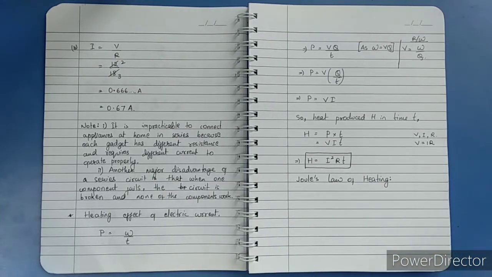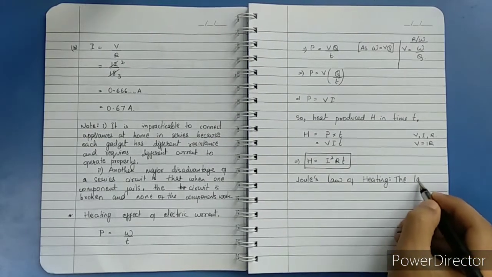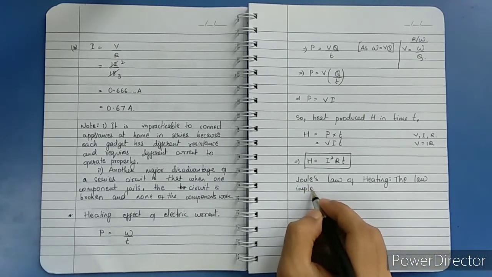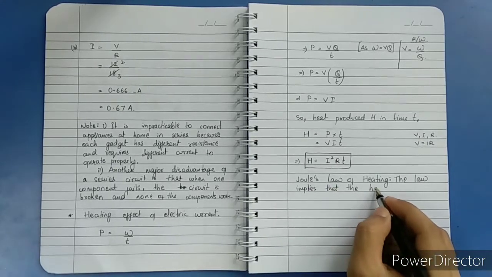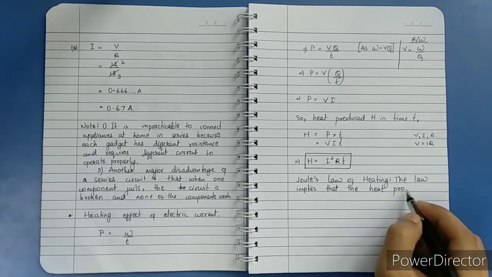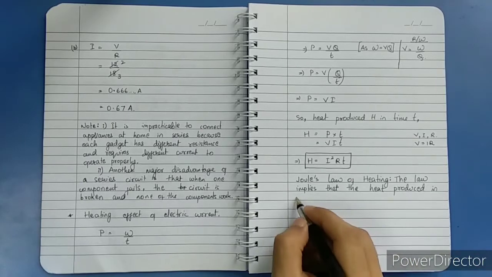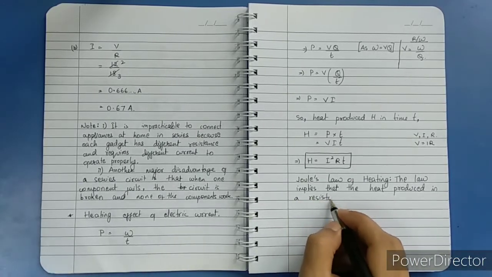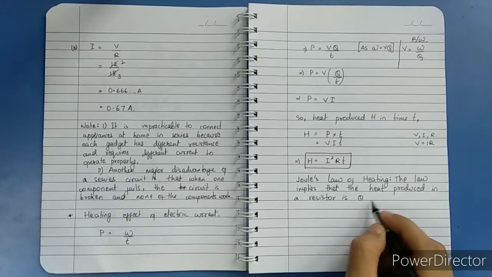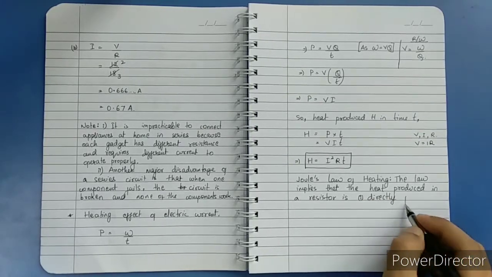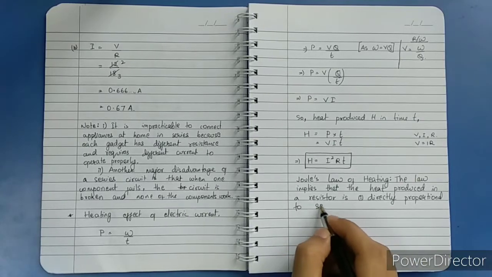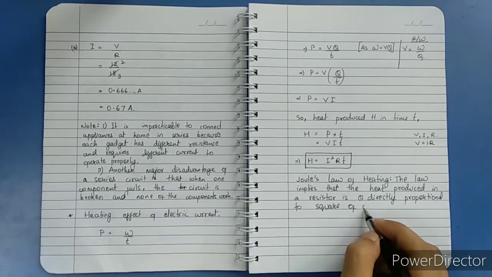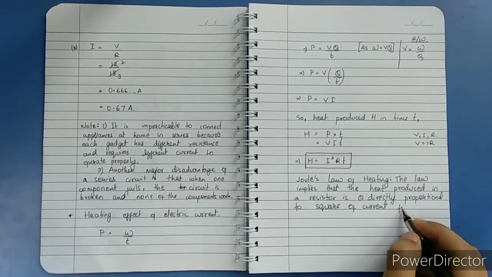What Joule's law of heating says is that the heat produced in a resistor is, number one, directly proportional to the square of current for a given resistance.